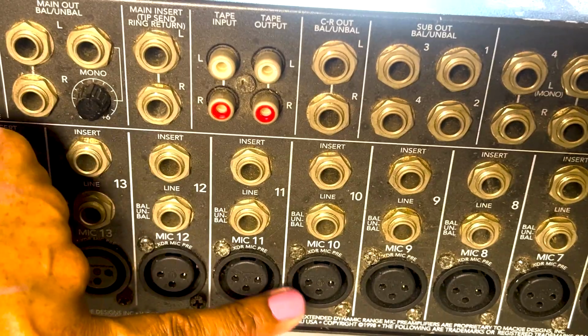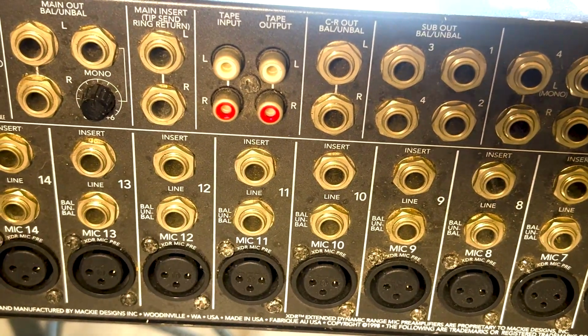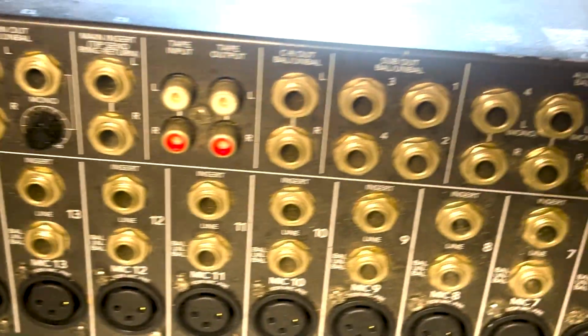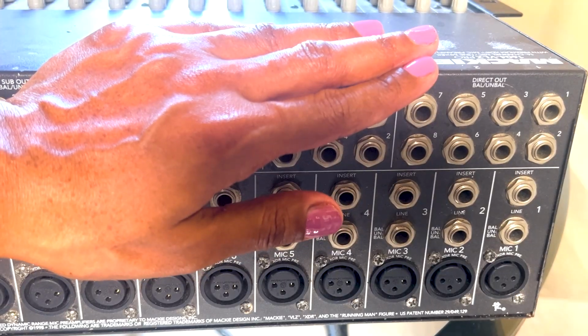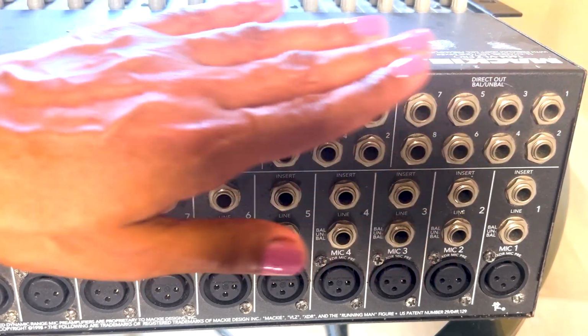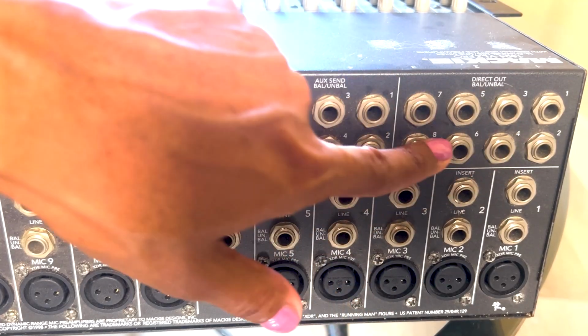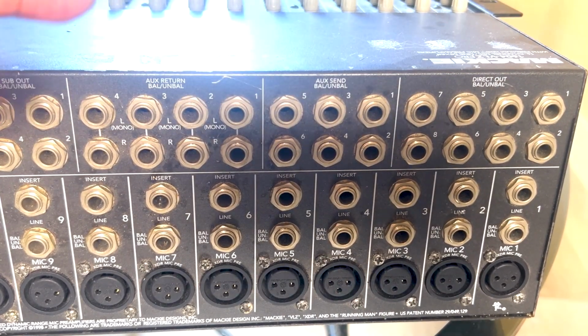This one does have phantom power built into each channel, but that is pretty much the gist of that. This one has a phantom switch on and off, but I know my other mixer has it individual on each track. And with this particular mixer, if you wanted to go back out of the mixer and into the DAW to record, you would use your direct outputs here and connect those outputs to the inputs on your device.